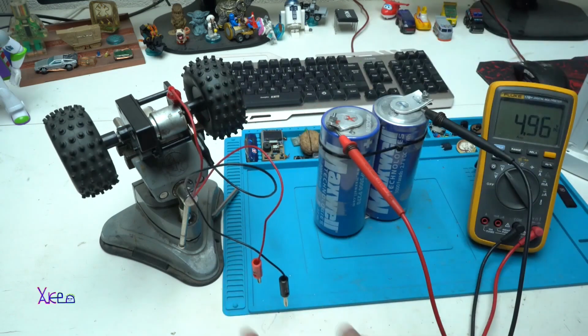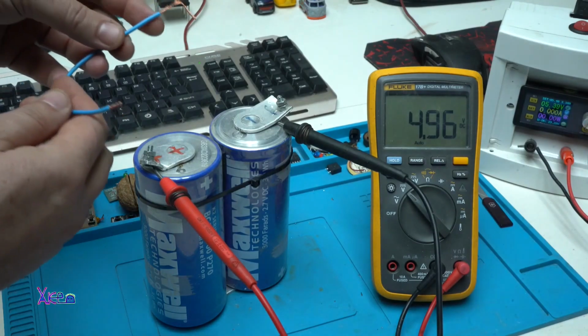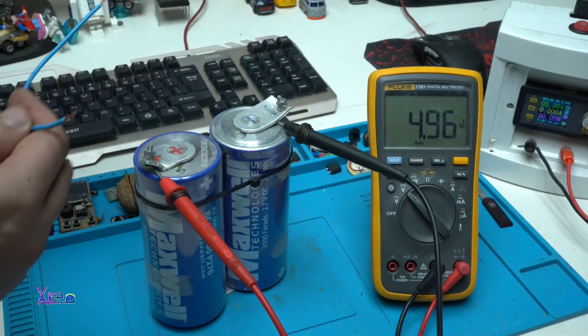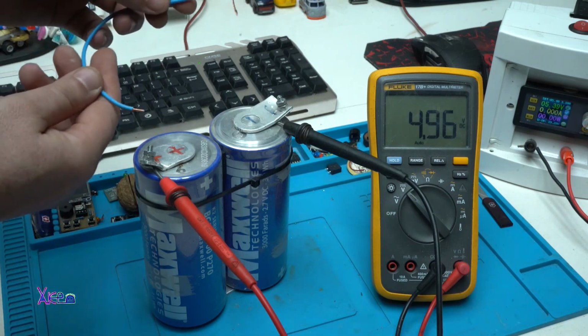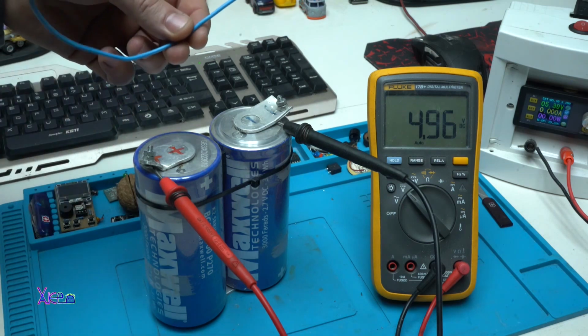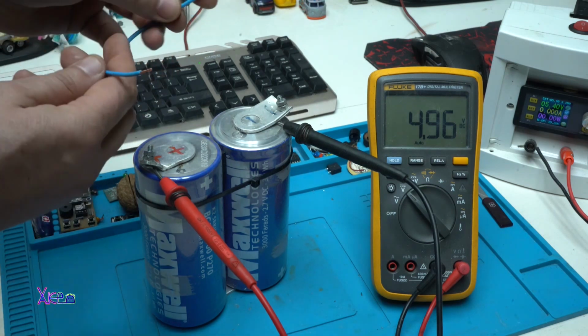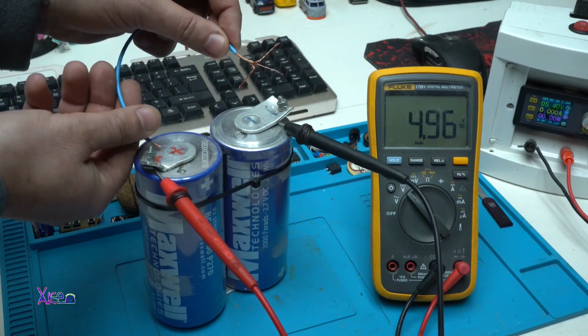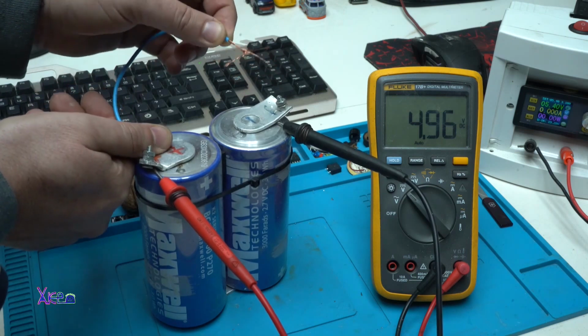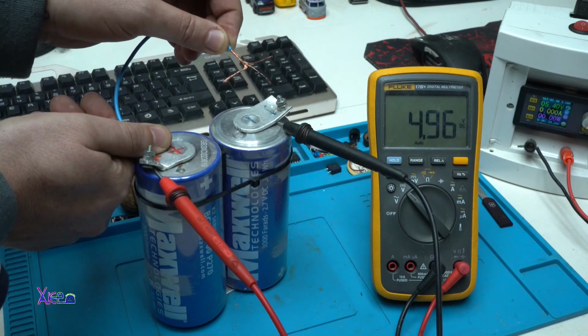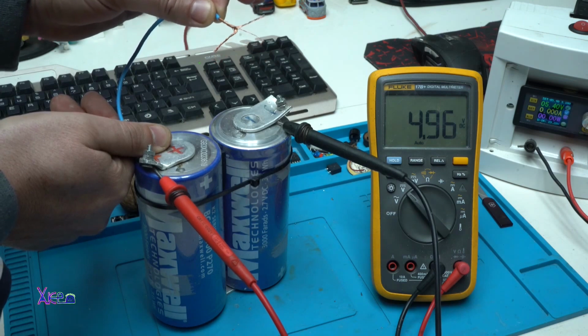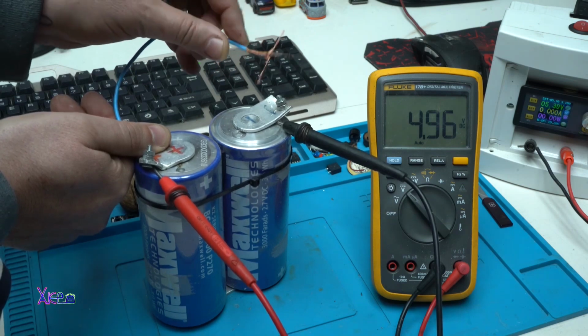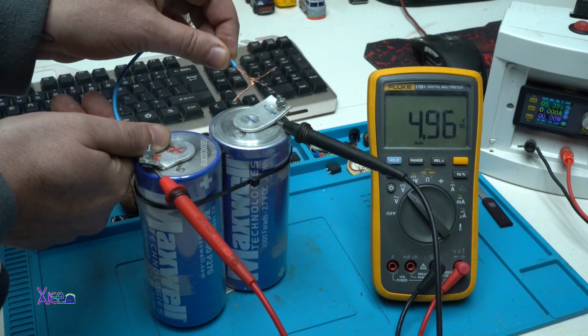This is great. The next experiment is to make a short and just monitor the voltage. Please do not try this at home. I'm going to short the positive with the negative pole of the supercapacitor, and believe me, this is not good for the supercapacitor, but I'm going to try it. Whoa.